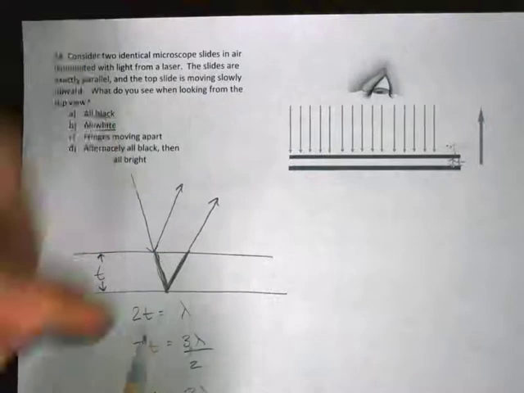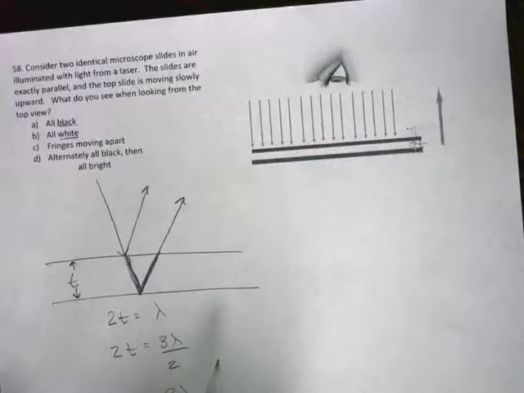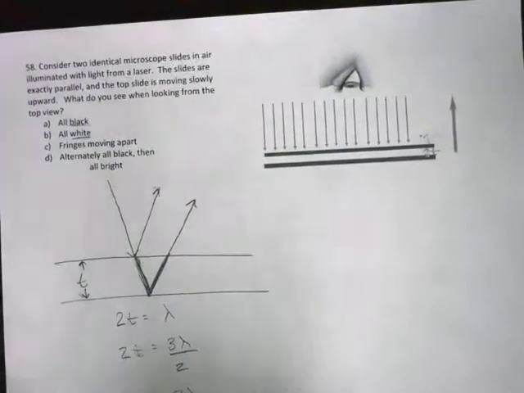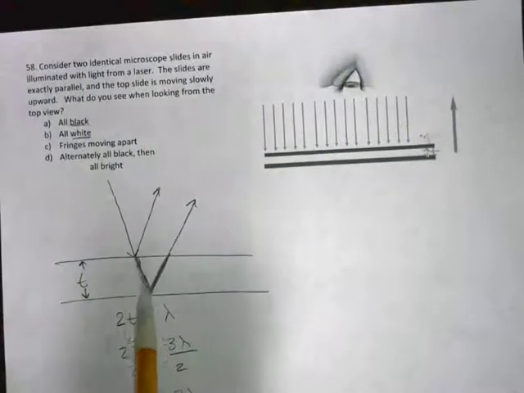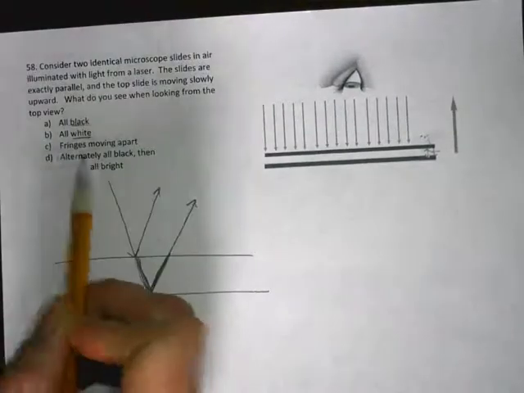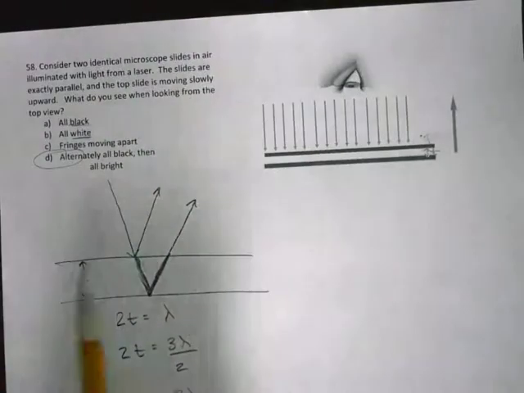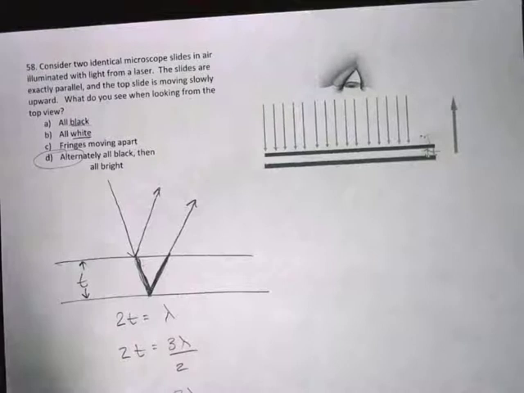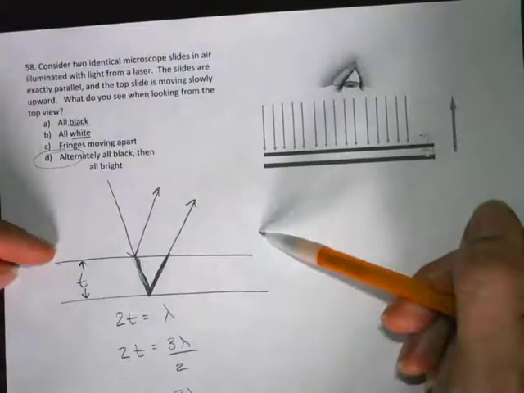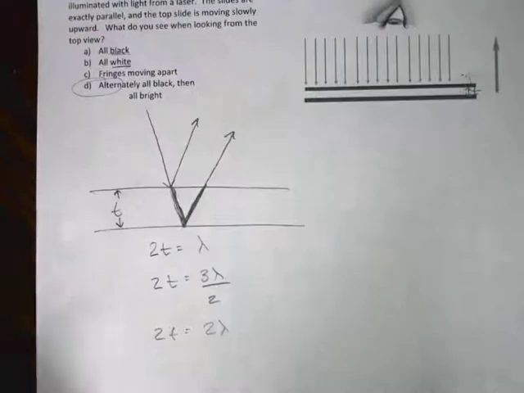As we increase this distance, the thickness keeps getting bigger and keeps changing how much extra distance the transmitted ray travels. So what we will see is some black, and then some white, and then some black, and then some white as this raises up. So that's the answer to that.